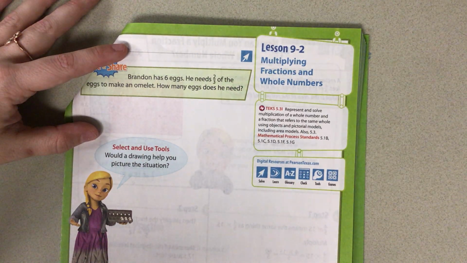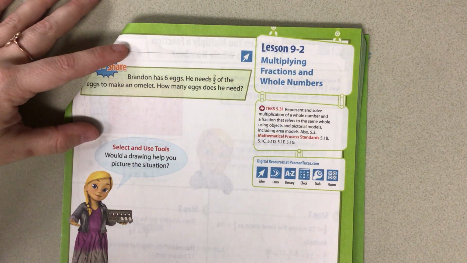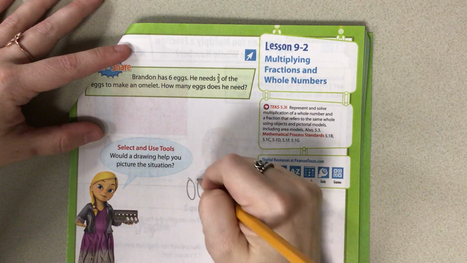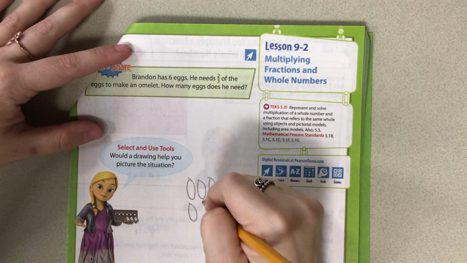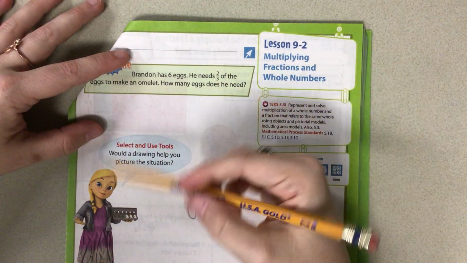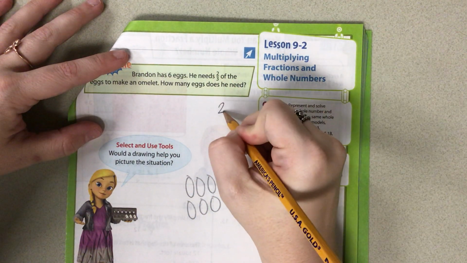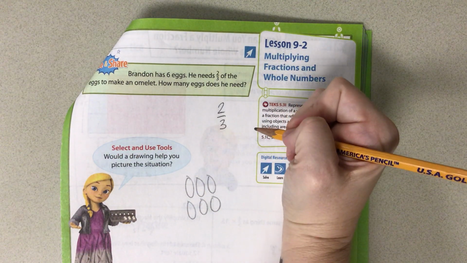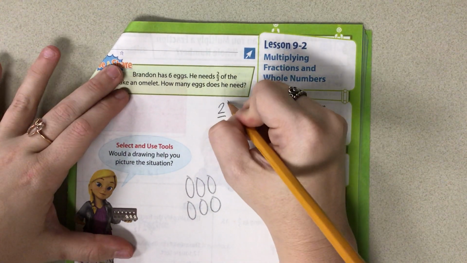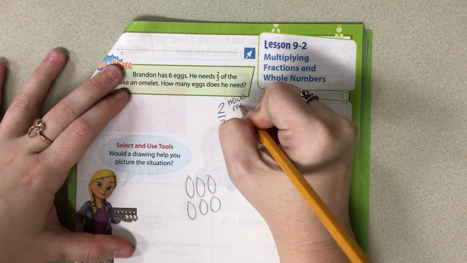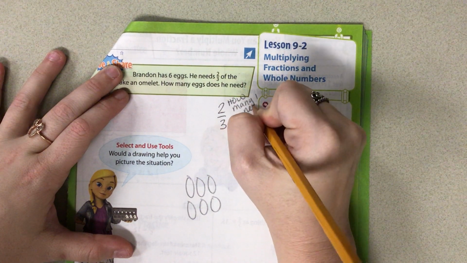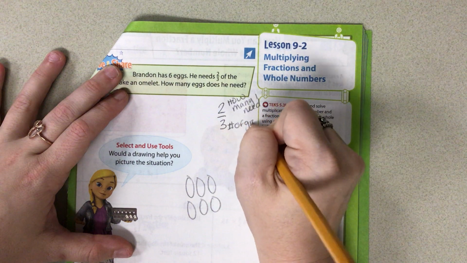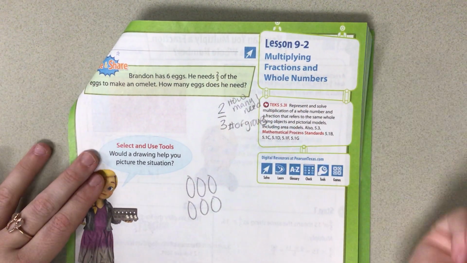So with these, I always like to draw a picture because that's going to be the easiest way to understand. So we know he has 6 eggs: 1, 2, 3, 4, 5, 6. And he needs 2/3 of these. So when I think of the number 2/3, this number here is how many I need, and this here is the number of groups that we're going to make.